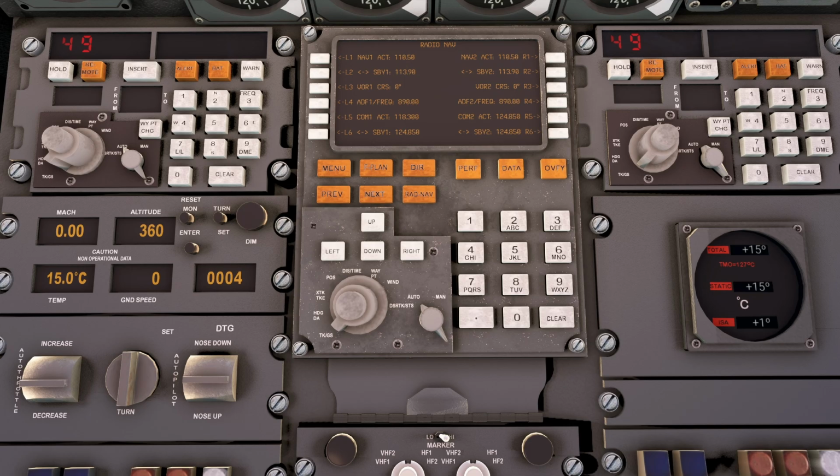height for our arrival. RadNav, we're going to set the ILS frequency of Heka runway 23 left, 108.7, with a CRS for the ILS runway of 224.